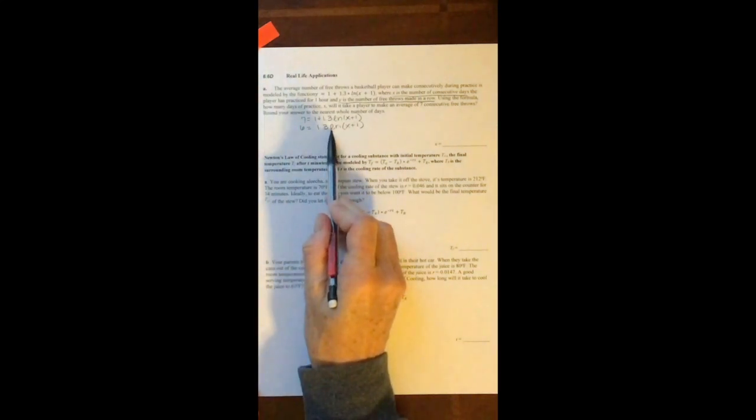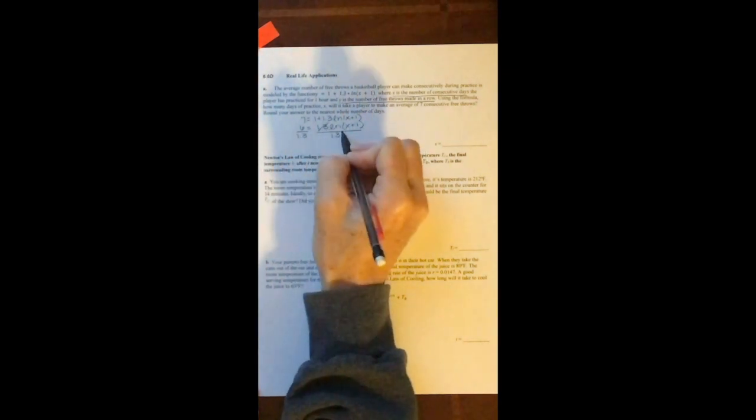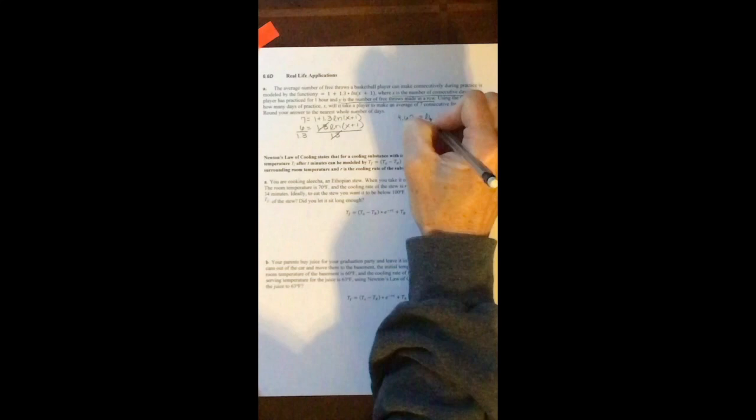Before I can do anything else, I must rewrite that function with 1.3 as a power, or I can get rid of the 1.3 by dividing, which in this case would probably be easier. So if I divide 1.3 on both sides, I'm left with 4.62 equals ln of x plus 1.